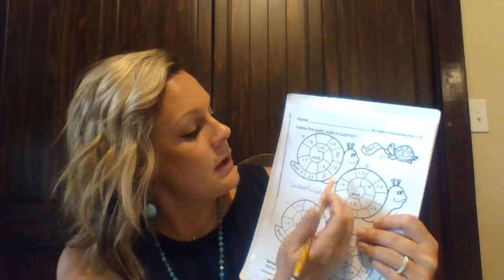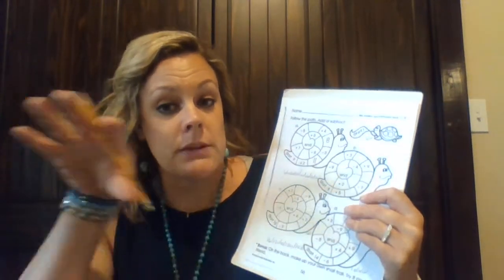We had 11. We're going to go 11 minus. That means that we're counting down, okay? That's why we circle. So it's really important. Are we counting up? Or are we counting down? Remember on the number line, are we getting bigger? Or are we getting smaller? So we have 11, 10, 9, 8.